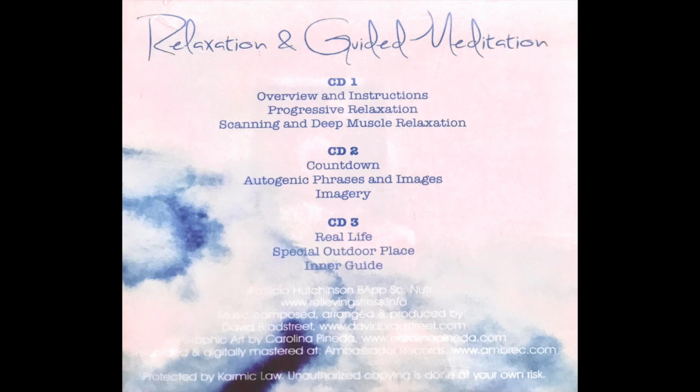The fifth technique teaches you how to incorporate imagery into your visualizations. The use of imagery or visualization is not new. Athletes use it on a regular basis, and people from all walks of life use it to enhance their lives and to reach the goals they've set for themselves.